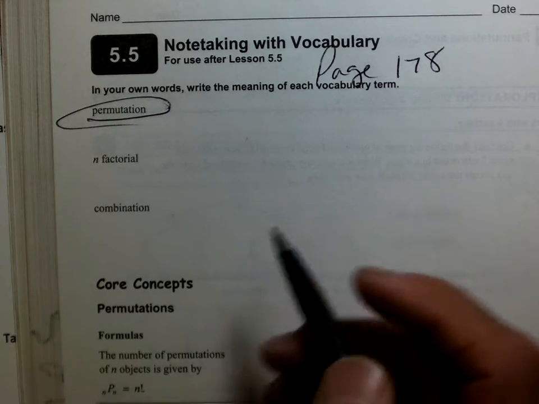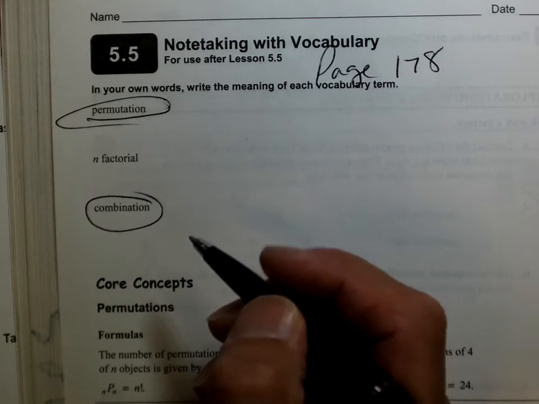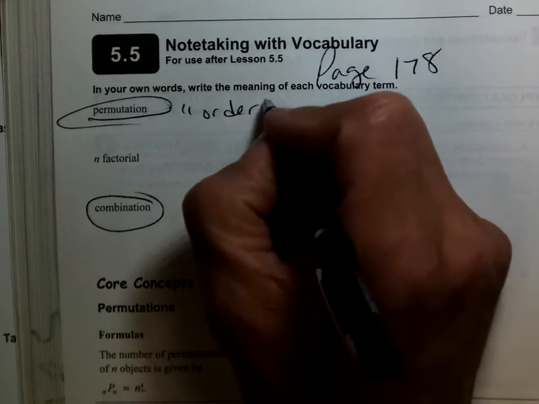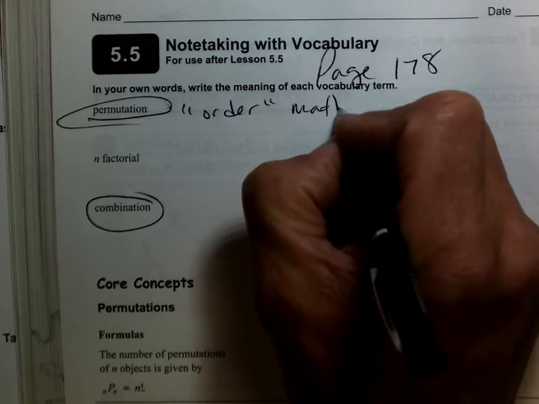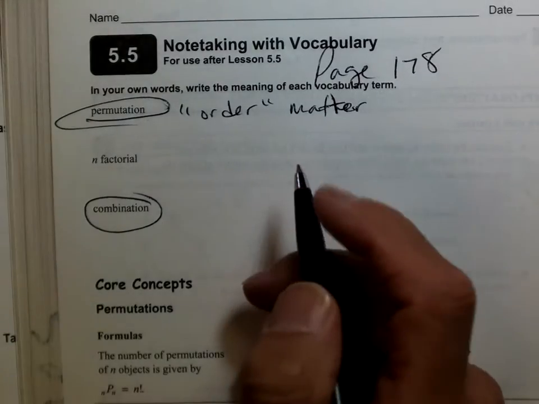So today we're going to talk about permutations and combinations. A permutation is where order matters. Order matters.